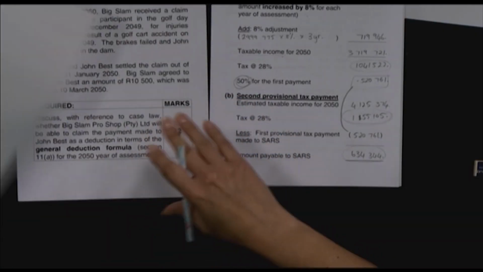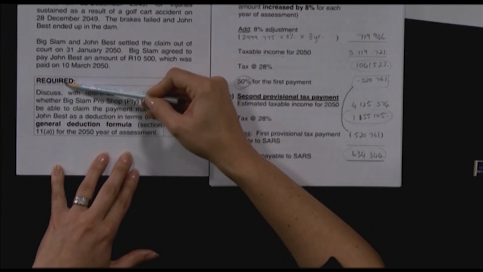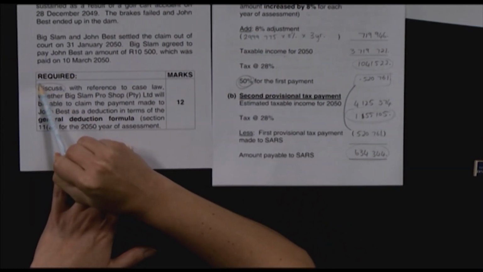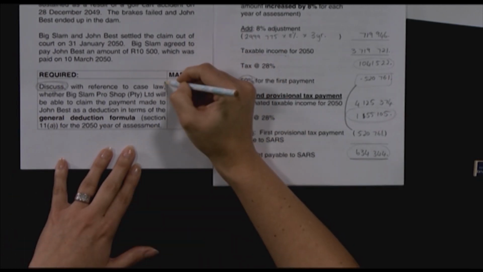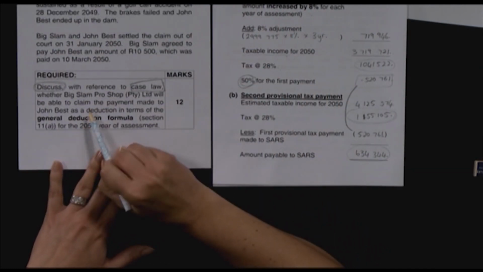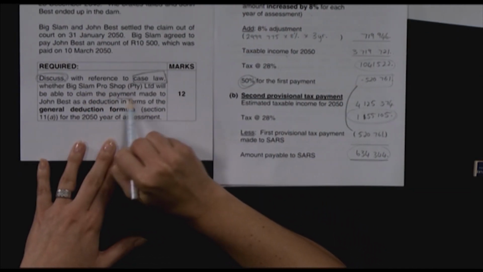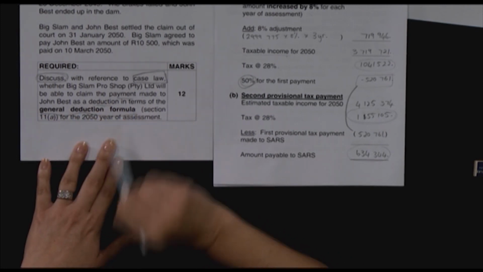If we look at this question now, part B of the question. Firstly, the required says discuss, and that's what I've now said. We will only write sentences with reference to case law, and I will get back to this just now. We need to discuss whether the payment will be deductible according to the general deduction formula.